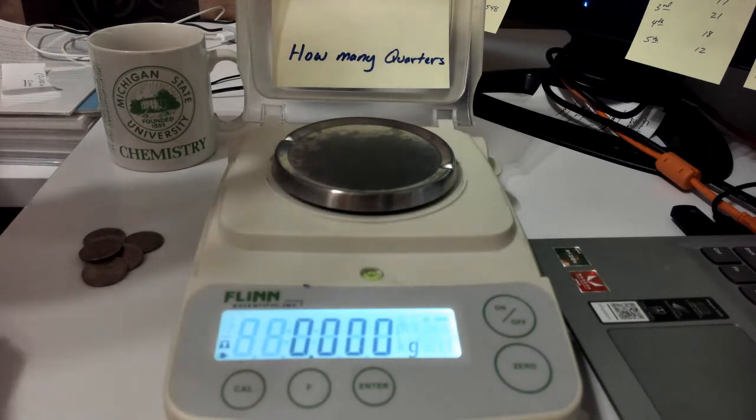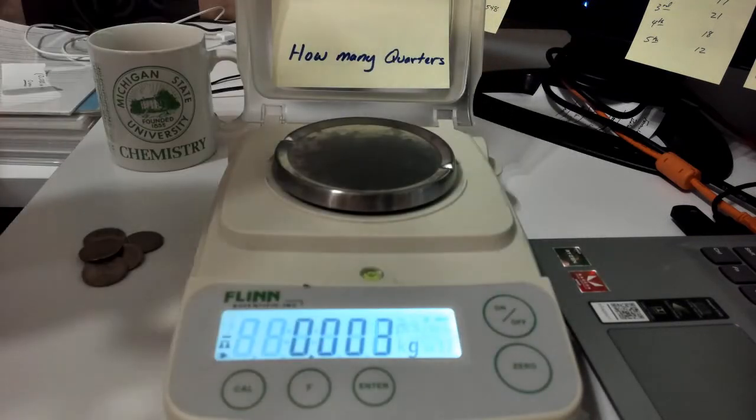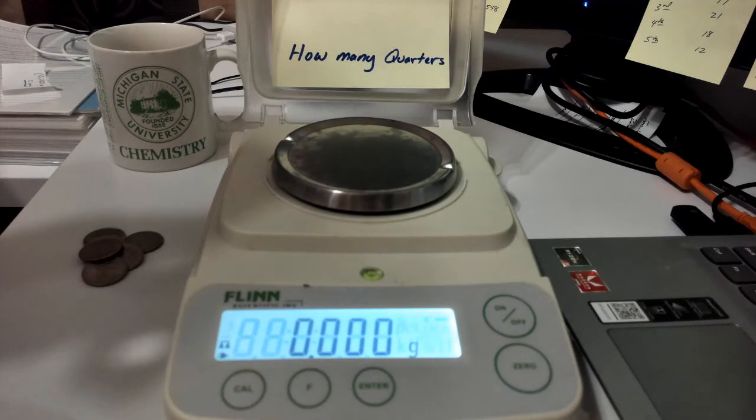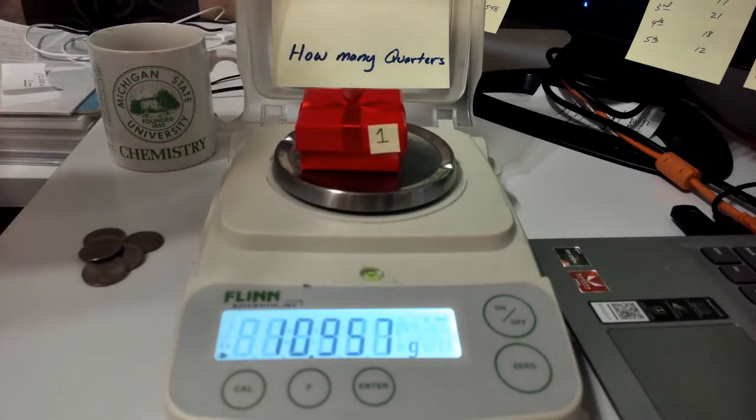Now we want to move on to step 3, where we weigh 4 of our containers to find out what the average container weighs. So let's do that. I'll grab a couple containers here. How about container 1? Here we go.